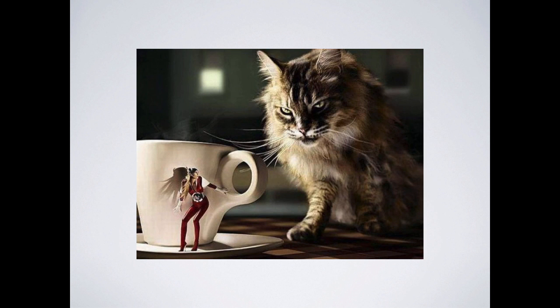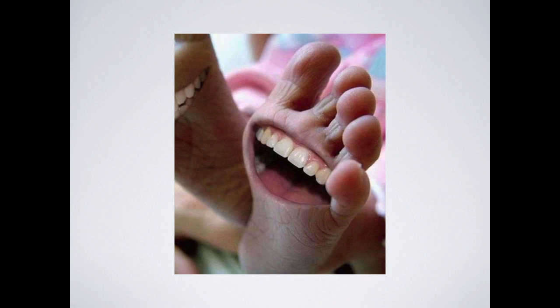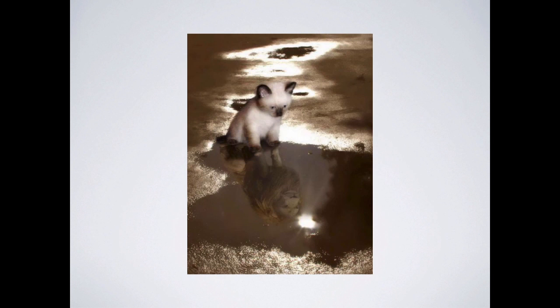So you want to pay attention to the two images that you take and make sure that the light comes from the same direction and that the elements that you put together cast shadows into the scene. It's one real good way of integrating the two. I don't know, this one just seems silly, but I like it.